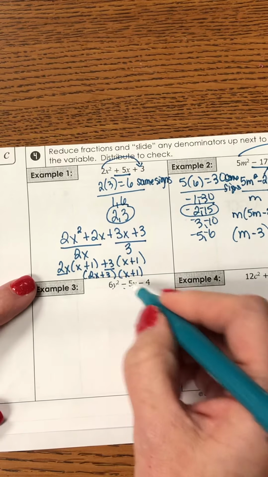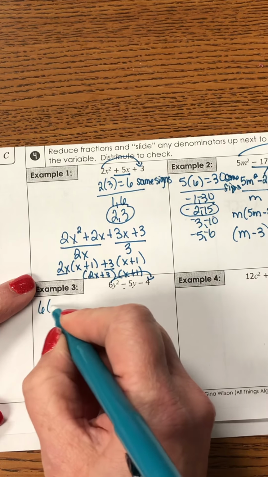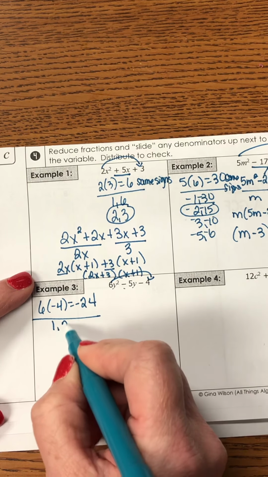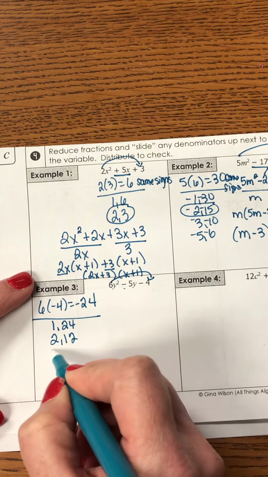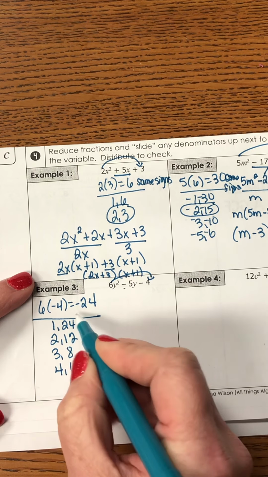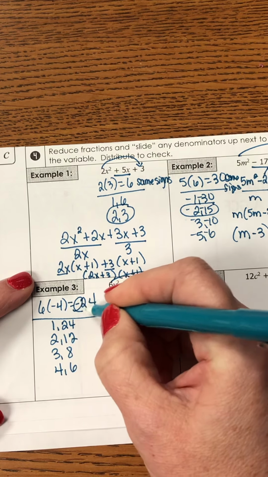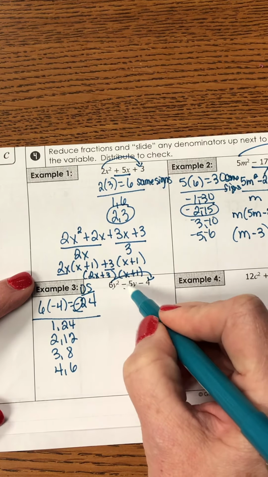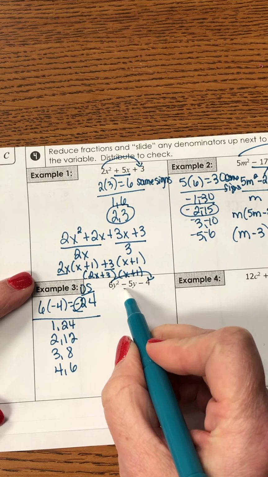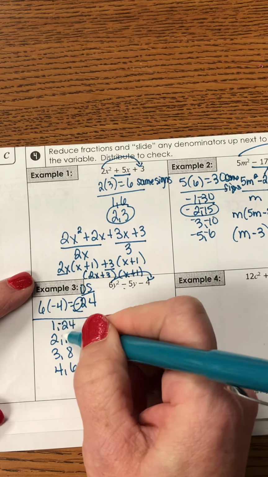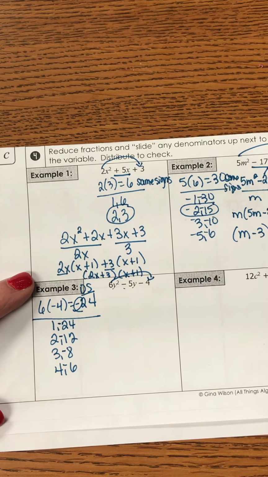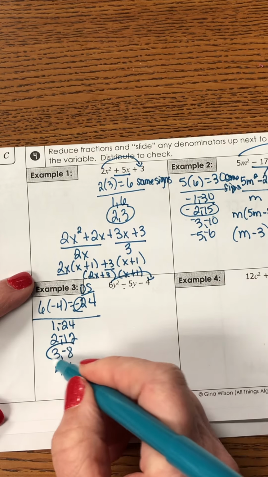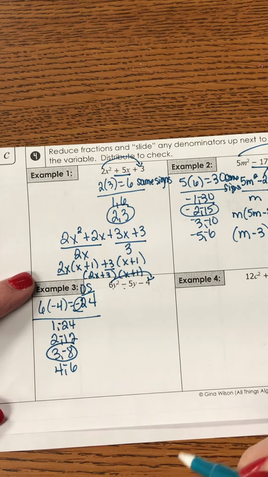Number 3, 6 times negative 4 is negative 24. Now let's list the factors of 24. I need opposite signs. Whenever you have a negative for your multiplication number, you've got to have opposite signs. Your middle term, which is your addition term, is going to tell you what your biggest factor should be. So all of my big factors are going to be negative here. So everything multiplies to negative 24, but only 3 and negative 8 will add to give me negative 5.